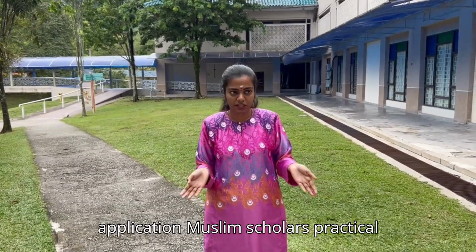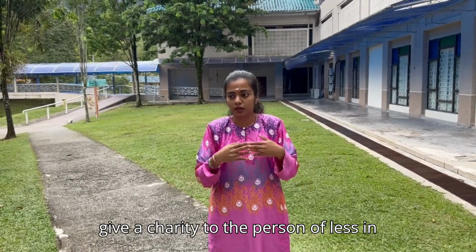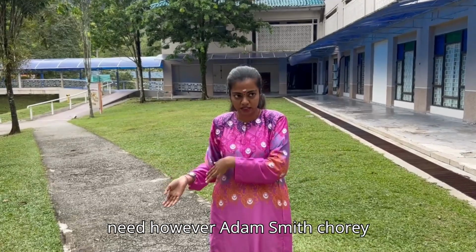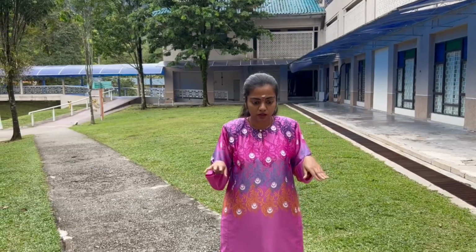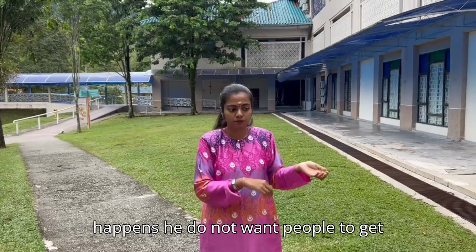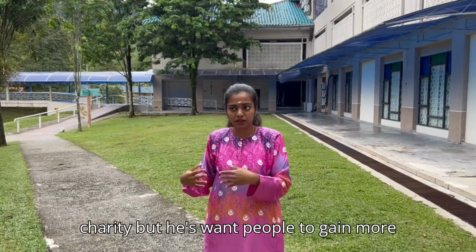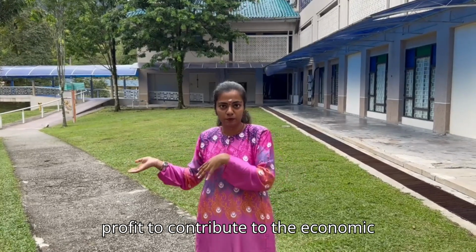However, in practical application, Muslim scholars' practical application is through zakat, where they give charity to the person in need. However, Adam Smith's theory is on promoting self-interest, where self-regulating happens. He does not want people to get charity, but he wants people to gain more profit to contribute to economic growth.